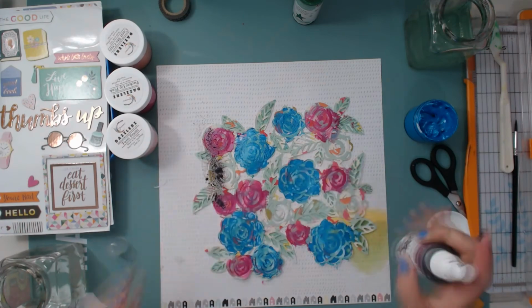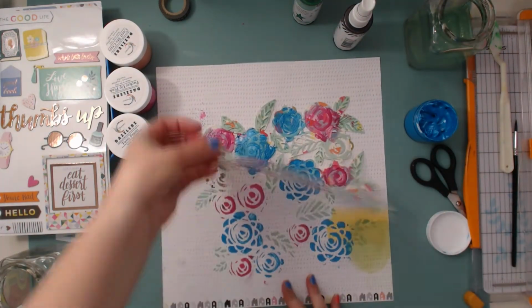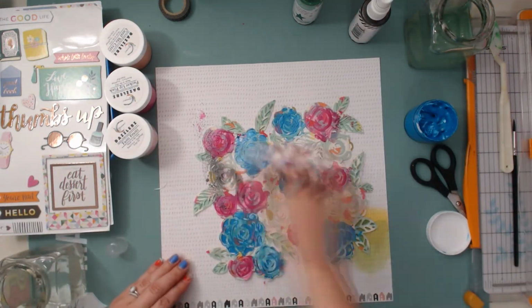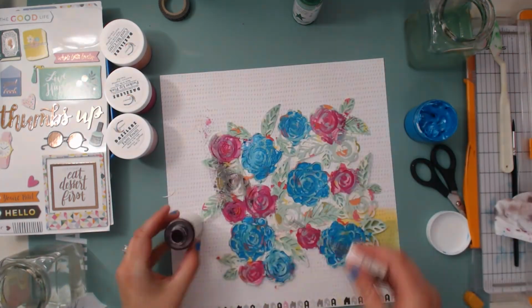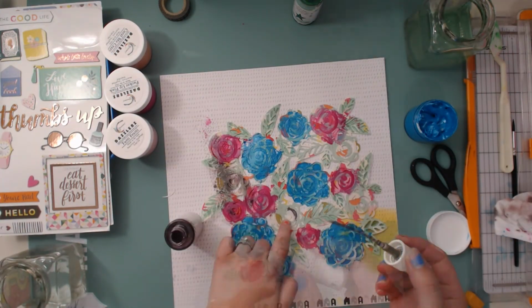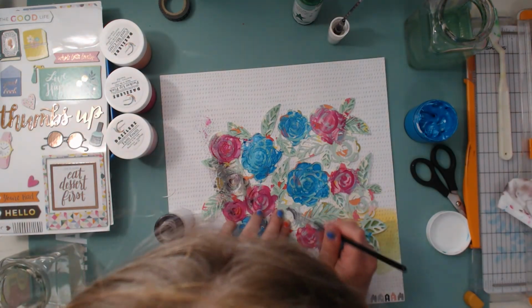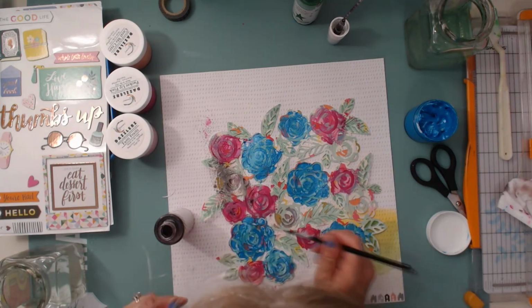Okay, so now I am going to make a little mistake. I was wanting to spray this purple color, and it's a Heidi Swapp Color Shine, and it did not want to spray. So I decided to just pull the, what is that called? The spray nozzle. I pulled that off, and I'm just going to use it with my brush.